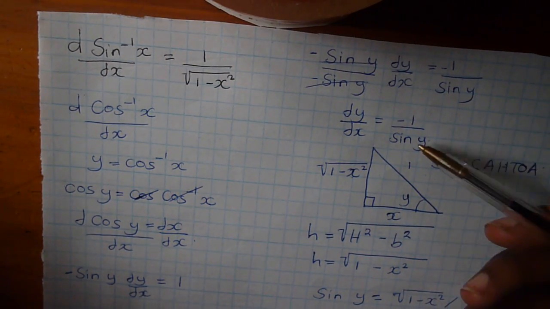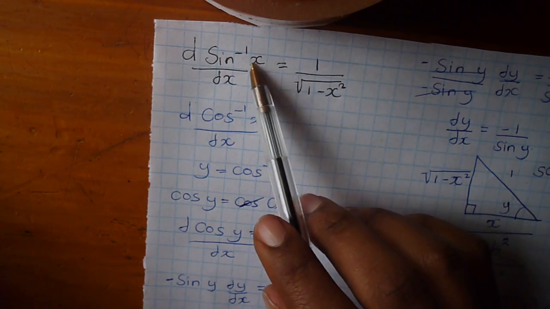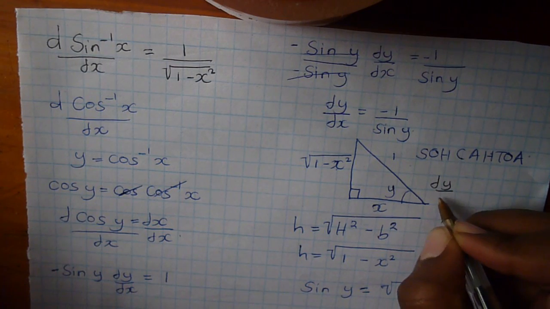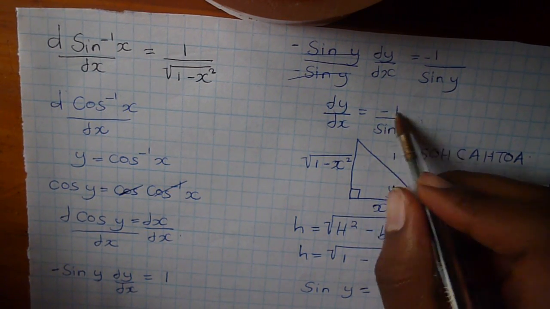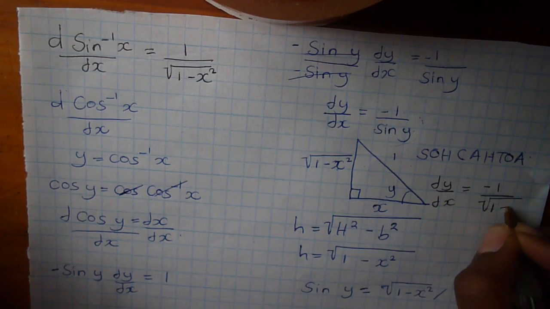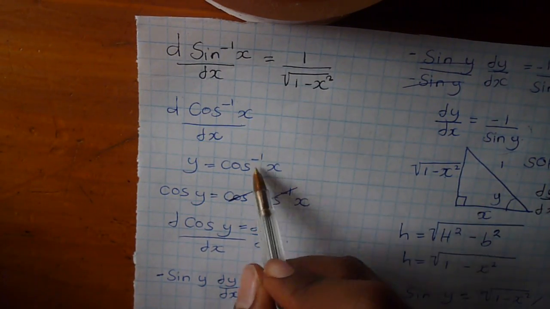Now we've written our function back in respect to x. So dy over dx is equal to negative 1, then sine y will be replaced by its value here, which is the square root of 1 minus x squared. And remember our y was cos inverse of x.